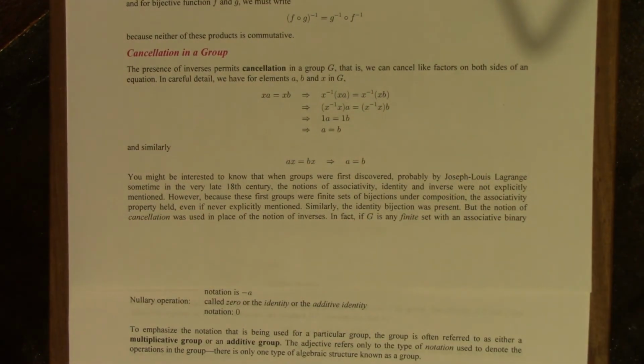And it's interesting to note that when groups were first discovered, which I think was probably by Joseph Louis Lagrange, you may have heard of Lagrange multipliers, sometime in the very late 18th century, the notions of associativity, identity, and inverse were not explicitly mentioned. But the first groups, the groups that Lagrange worked with, the groups that Galois worked with, were finite sets of bijections under composition, permutations under composition. And so associativity was evident at the time. Composition of functions was known to be associative, even if it wasn't explicitly mentioned in that language.